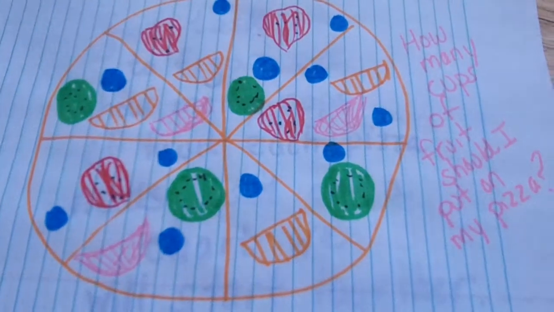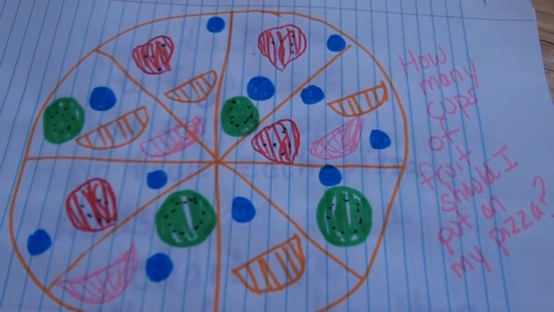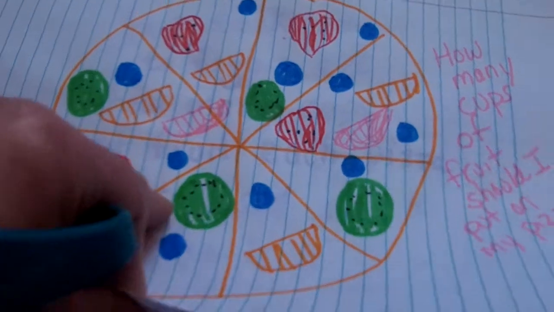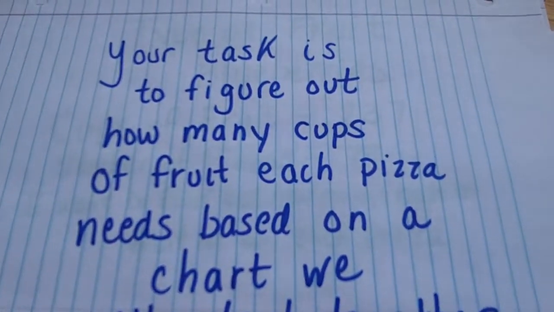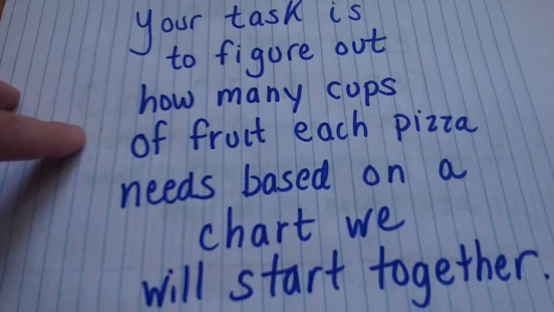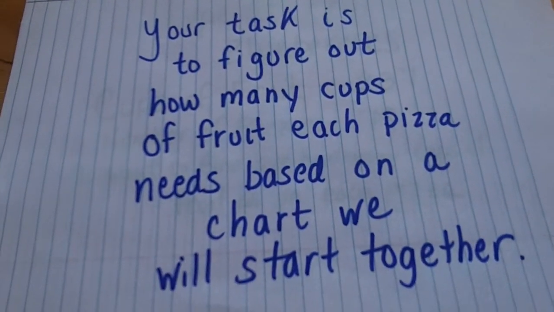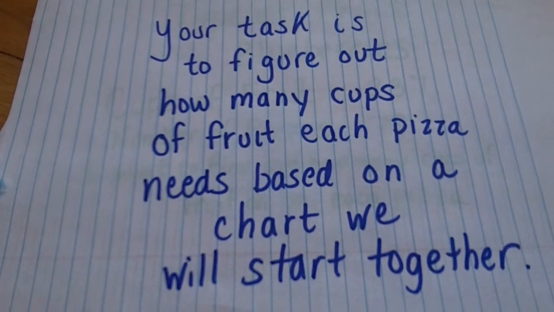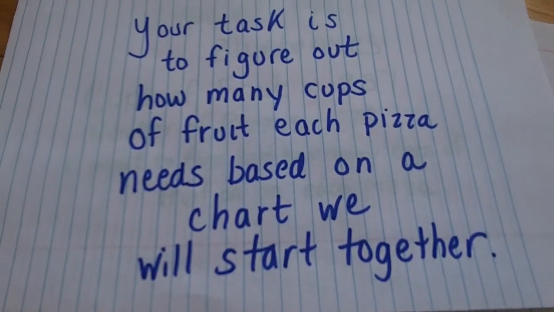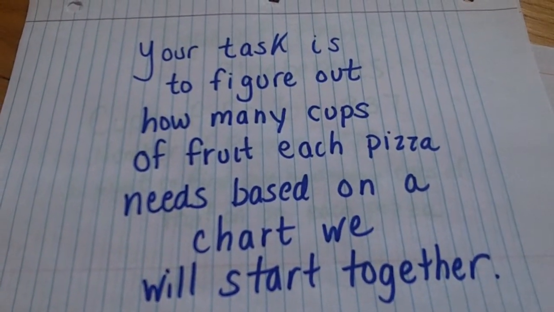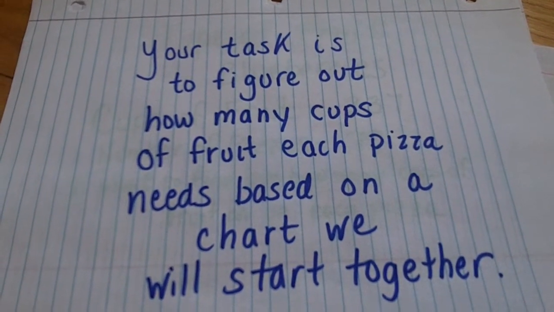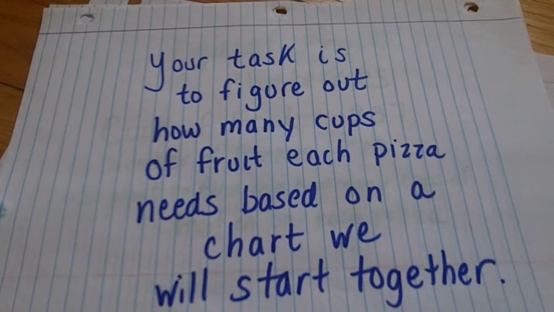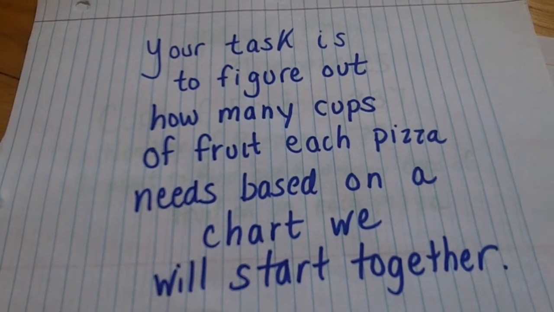Once again, we're trying to figure out how many cups of fruit I should put on my pizza. The task is to figure out how many cups of fruit each pizza needs, based on a chart. We will start together, and then you will continue to do it independently using a variety of strategies you've learned so far during this year. Once again, we're working on division.